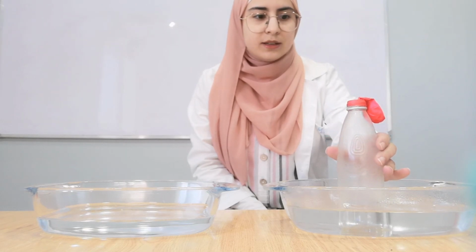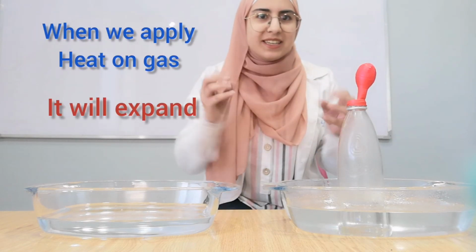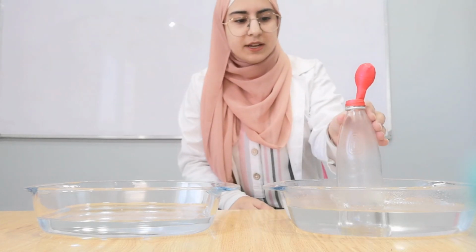Let's just wait a little bit. A few moments later. What is happening over here? The balloon is being filled with air. Did you see that? Do you know why? When we apply heat on gas, it will expand, it will increase its size. So here, the air inside the bottle increased and it went into the balloon and the balloon expanded.